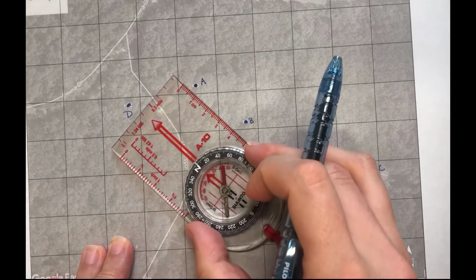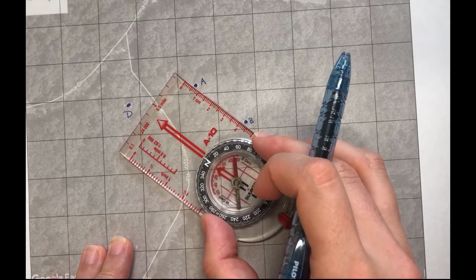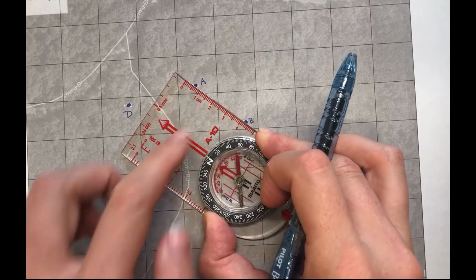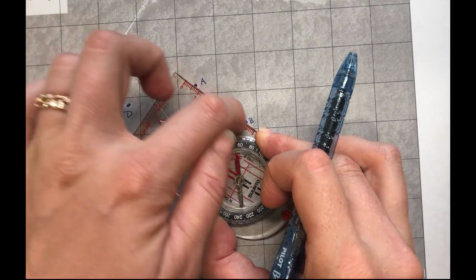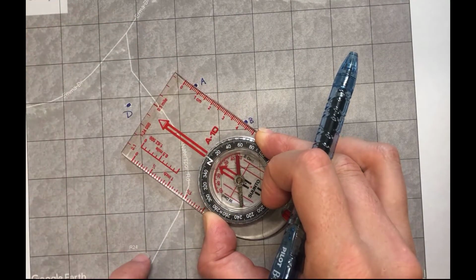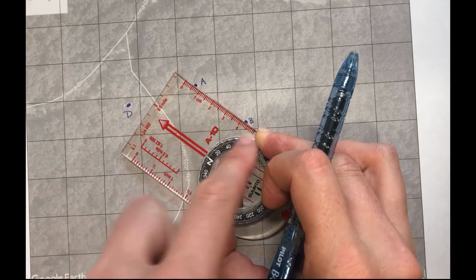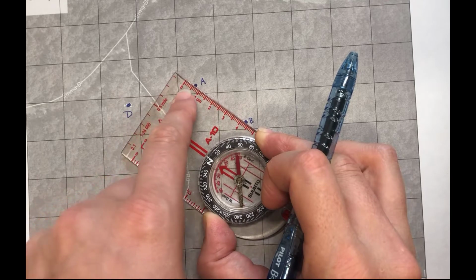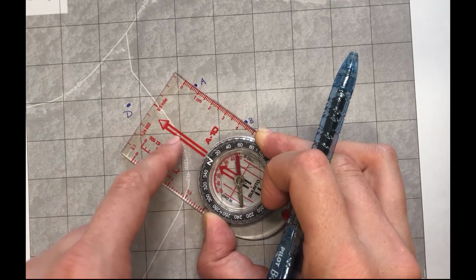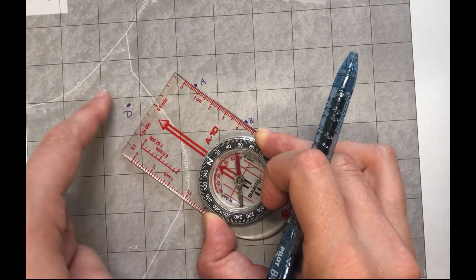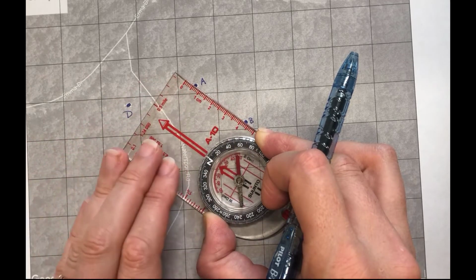What we want to do is take the compass and line it up between those 2 points so that this edge along here connects those 2 points. Whichever way we want to travel, right? So in this case, we want to travel from point B to point A. So we want this line of direction to be facing from point B to point A.